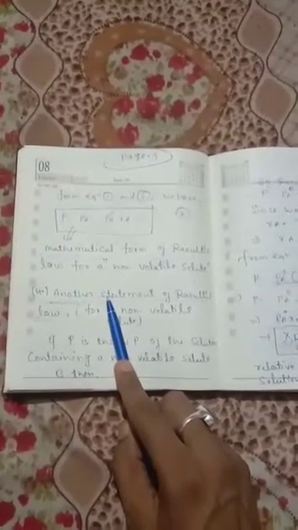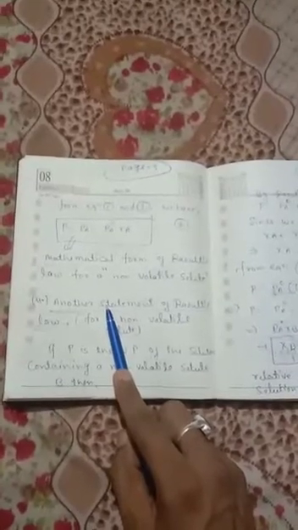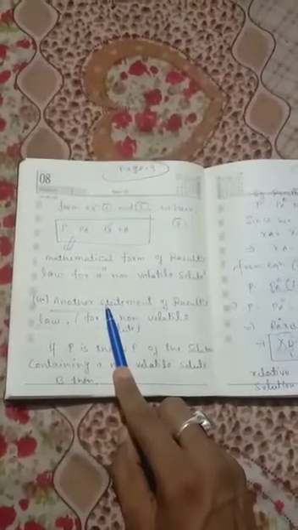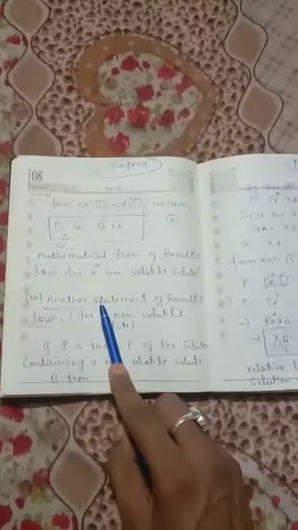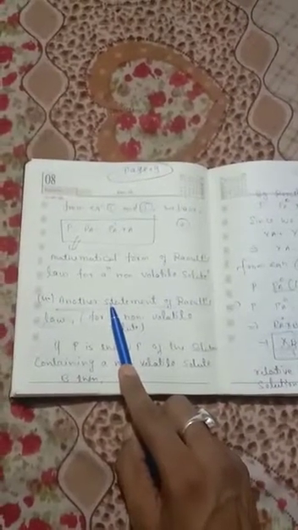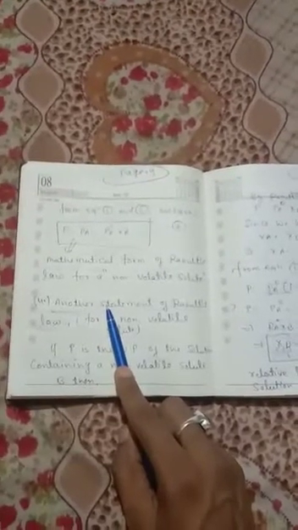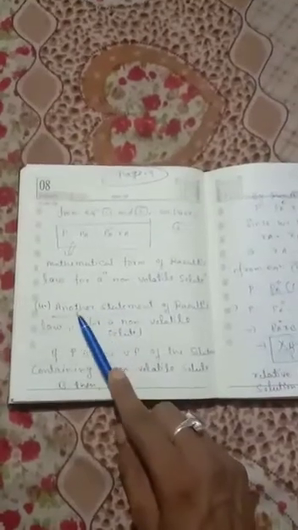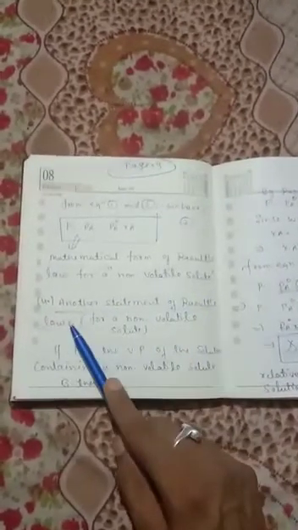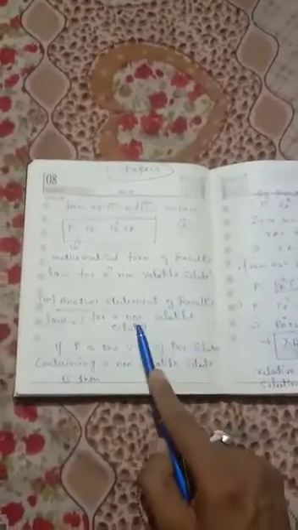I told you the various aspects of solutions, what binary solutions are, what vapor pressure is, why we study vapor pressure, and what the factors affecting the vapor pressure of a solution are. Then I explained in heading number 3 what Raoult's law is for a non-volatile solute, and now in heading number 4, another statement of Raoult's law for a non-volatile solute.